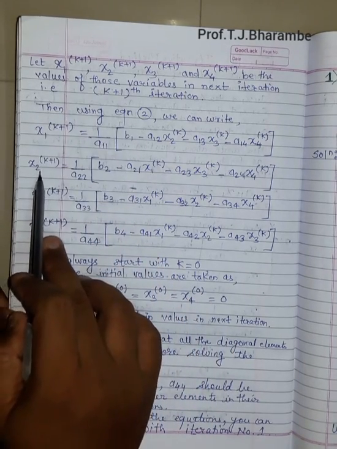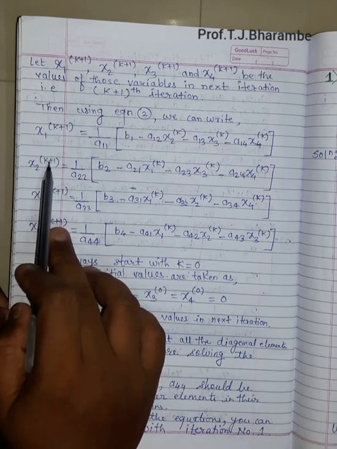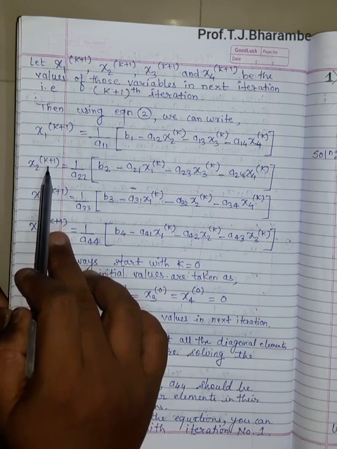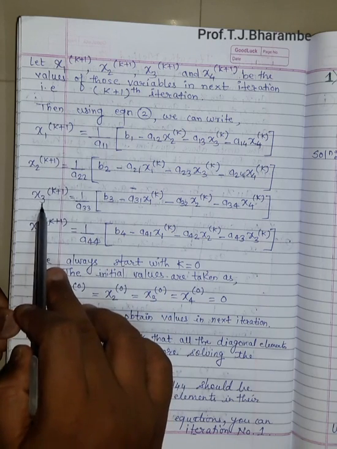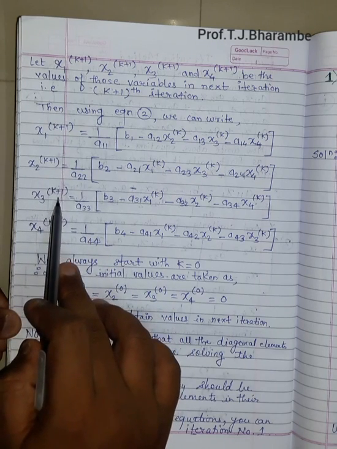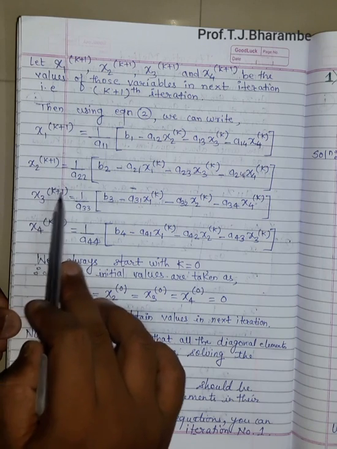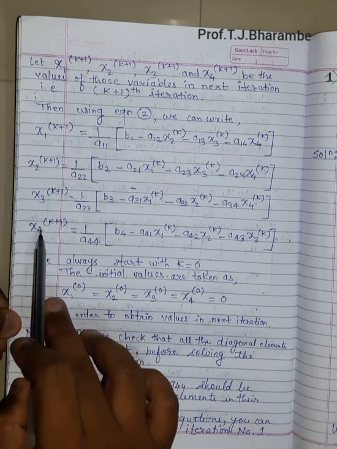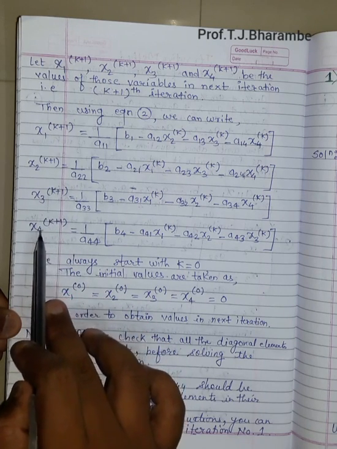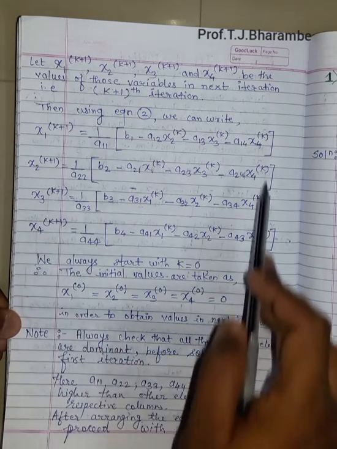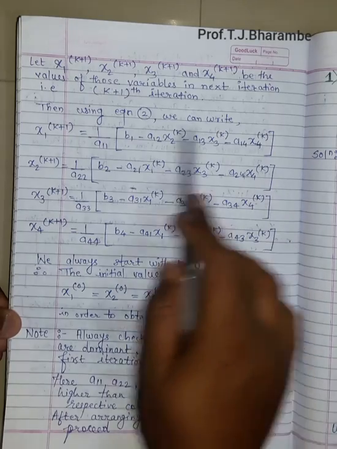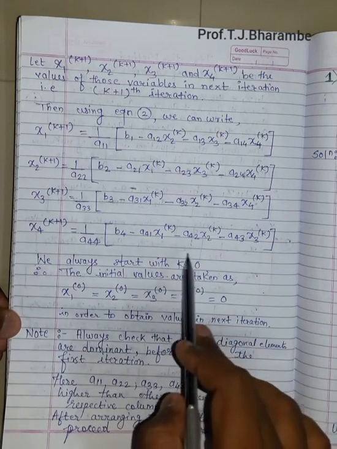Similarly, it will become x2 raised to k plus 1, that is 0 plus 1 is 1. So x2 raised to 1 will give me the value of x2 at first iteration. Similarly, I will get x3 raised to 1, which gives the value of x3 at first iteration, and x4 raised to 1, which gives the value of x4 at first iteration. So this is nothing but Jacobi's iterative formula that we have to use here.